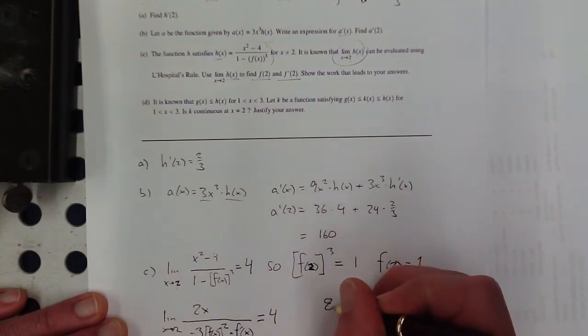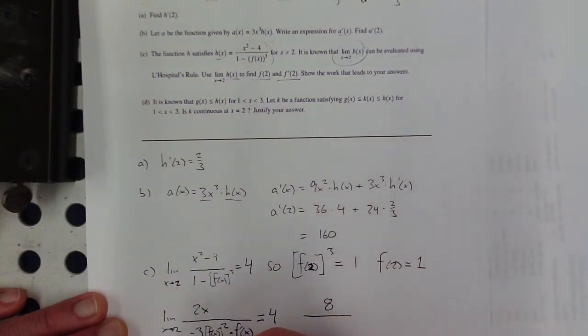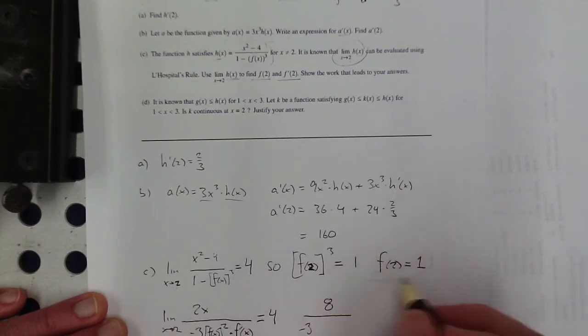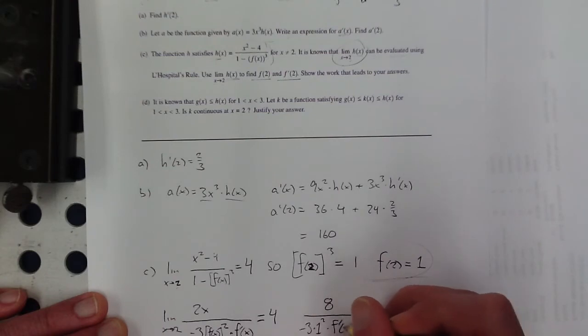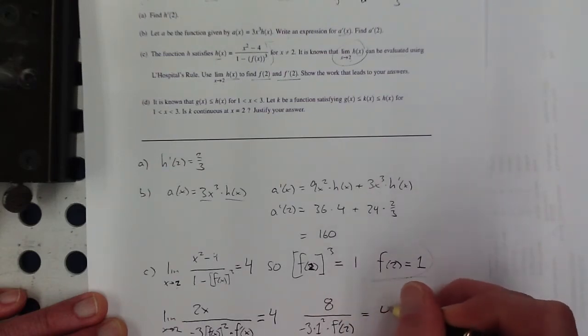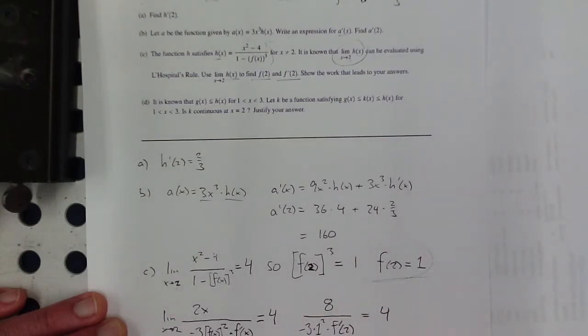So 2 times 4 on the top is 8. Negative 3 times f of 2. Hey, I just found that. It's 1. That's times 1 squared times f prime of 2. That has to equal 4. And then I think we should be able to do it from here.